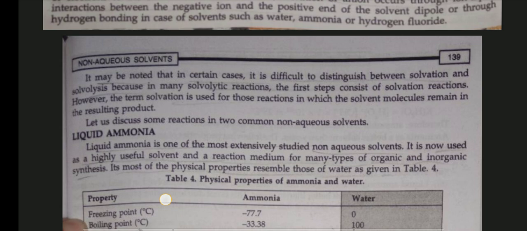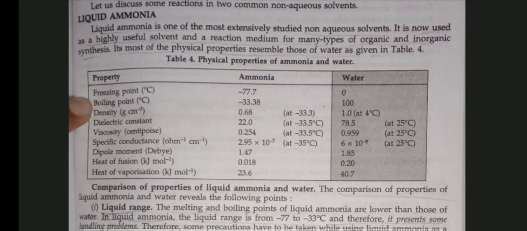Freezing point of ammonia is -77.7, water 0. Boiling point of ammonia -33.38, and of water 100. Density of ammonia 0.68, density of water 1.0. Dielectric constant of ammonia 22.0, and of water is 78.5.